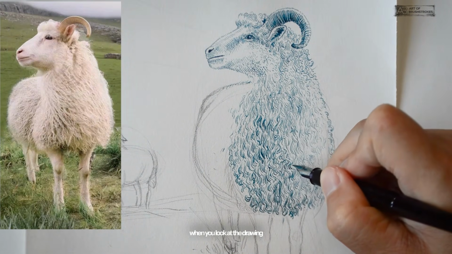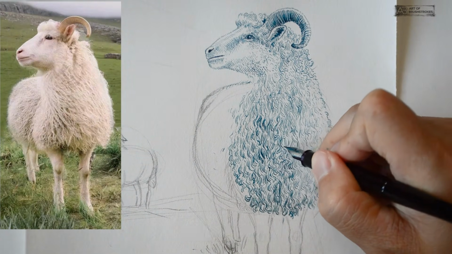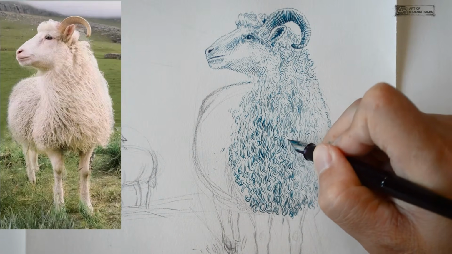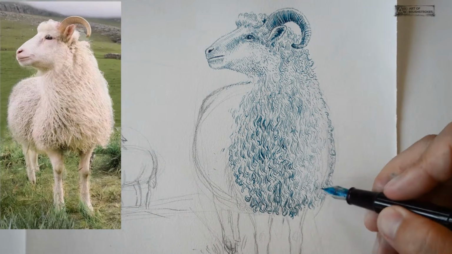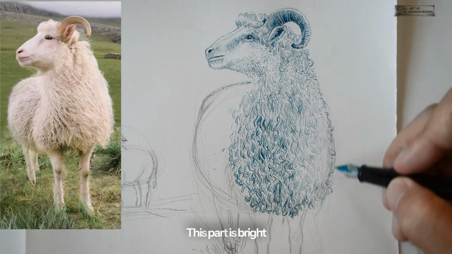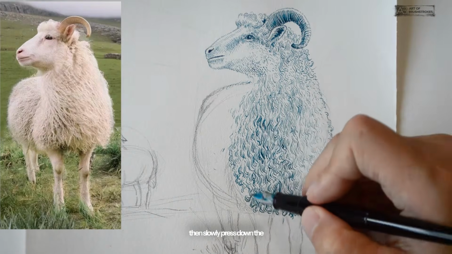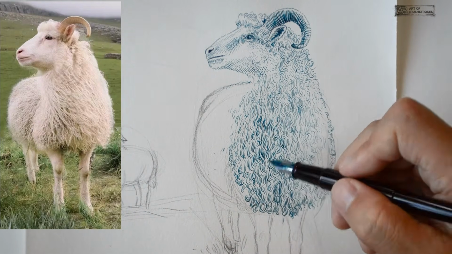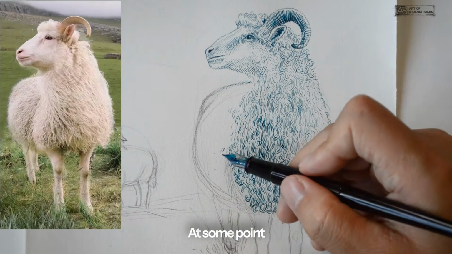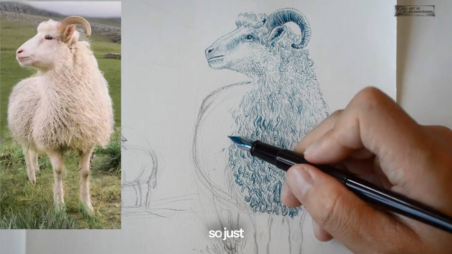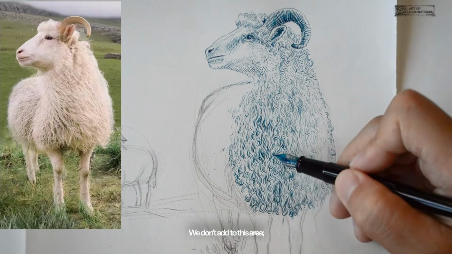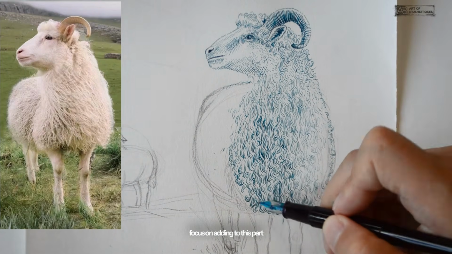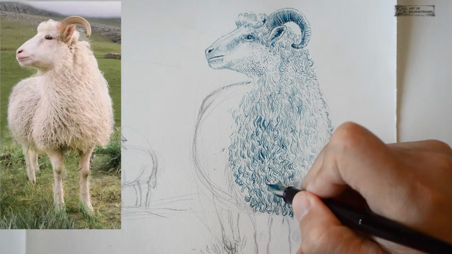Then when you look at the drawing, we're painting and using curved lines to emphasize it. Find the light and shadow transitions and treat this area like it's a ball. This part is bright, then slowly press down the other side. At some point this section will be reflective, so just lighten it a bit. We don't add to this area. Focus on adding to this part to make it heavier.